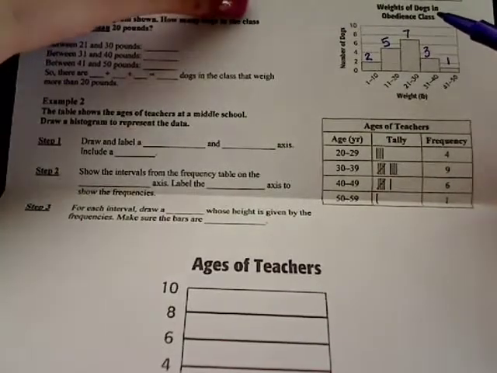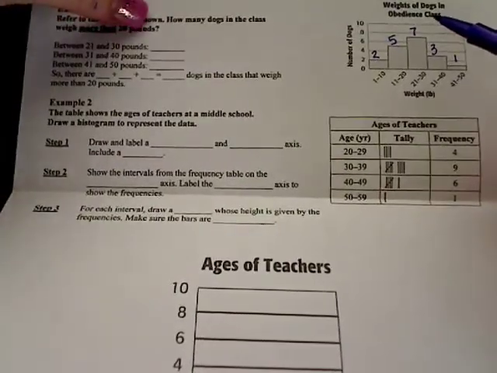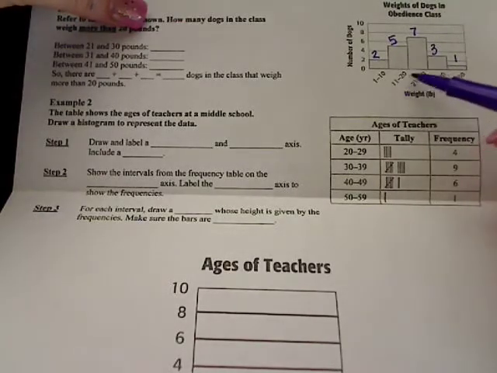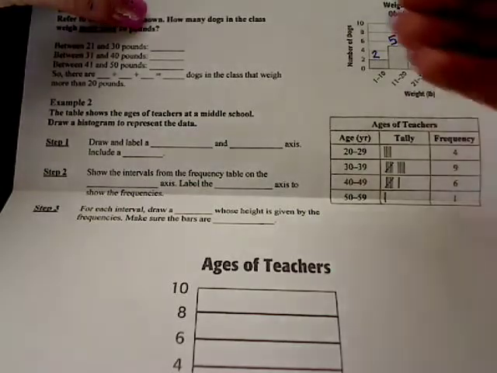So, I want to know how many dogs in the class weigh more than 20 pounds. Well, it wouldn't fall in the 11 to 20 category. I want more than 20. So in the interval 21 to 30, there are 7 dogs.